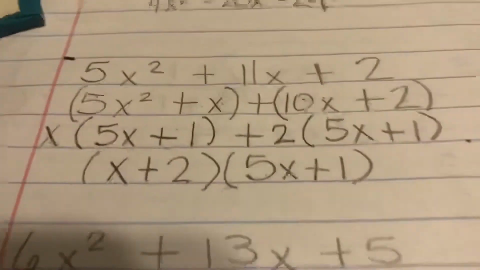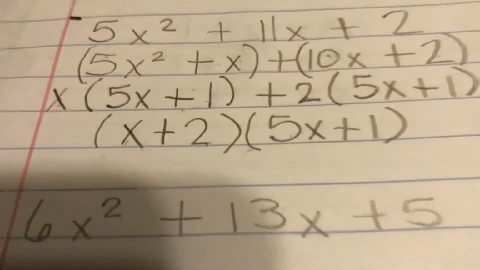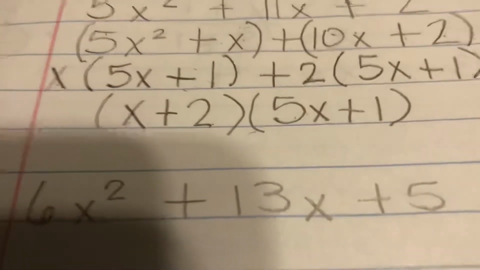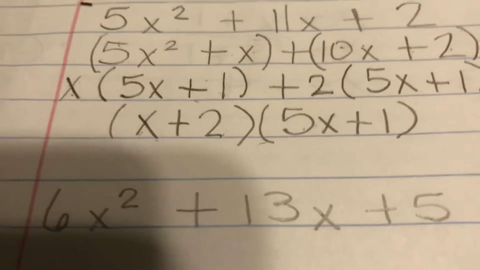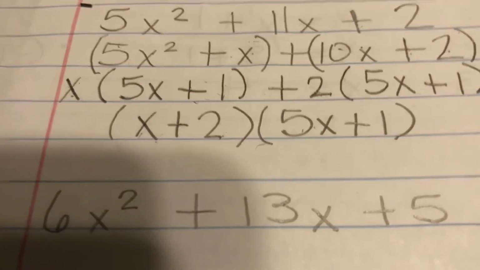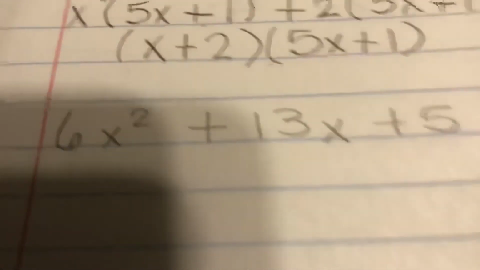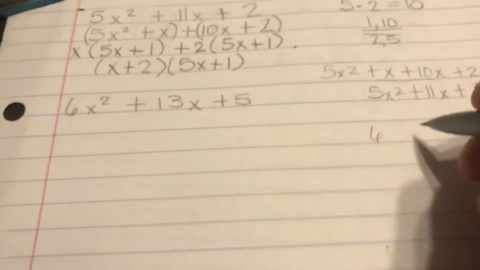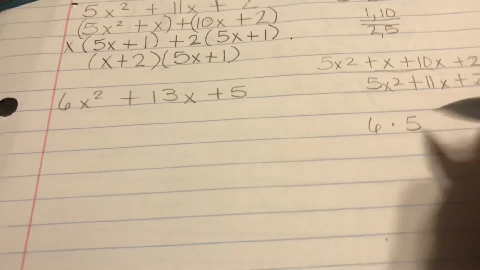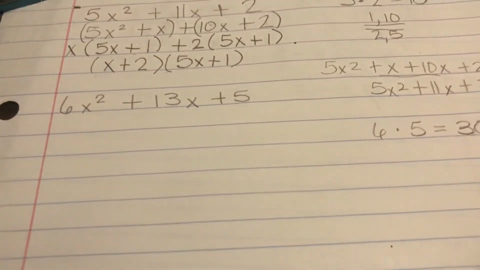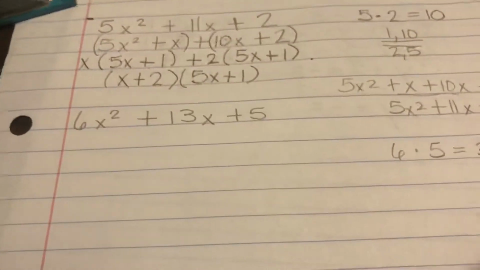So let's try another one. We're going to try one more today, and then that's going to be it for today, and we'll pick this back up tomorrow. So 6x squared plus 13x plus 5. 13 and 5 are primes, so there's nothing I can pull out. So I'm going to multiply 6 times 5, and 6 times 5 is going to give me 30. And I can see that I'm adding because it's plus plus.